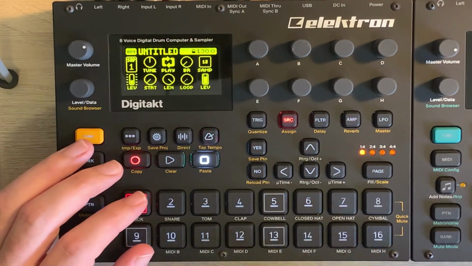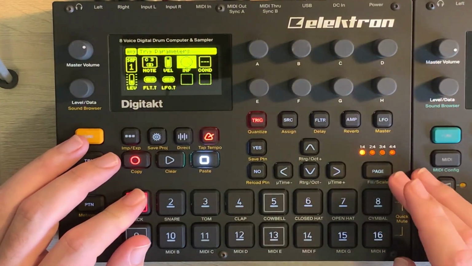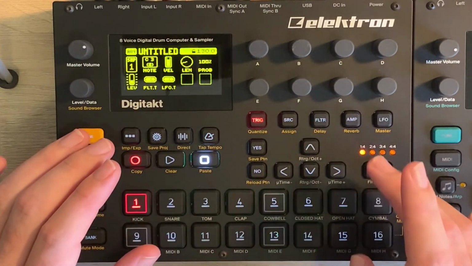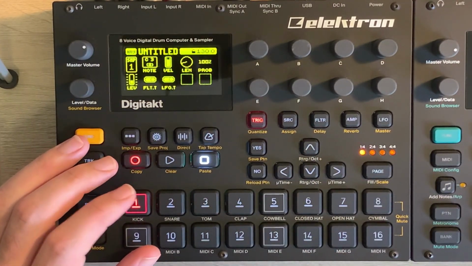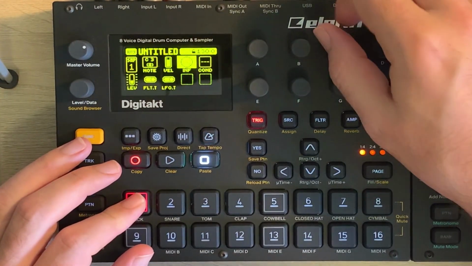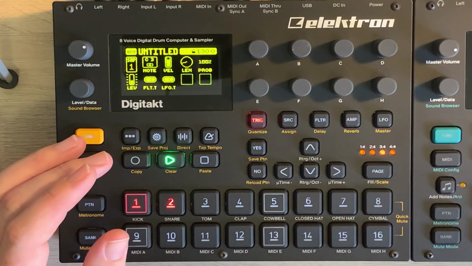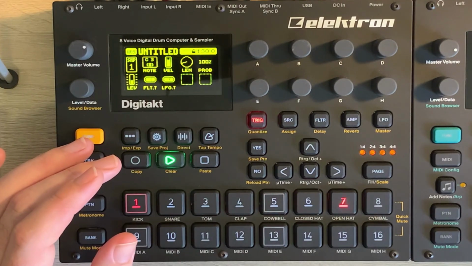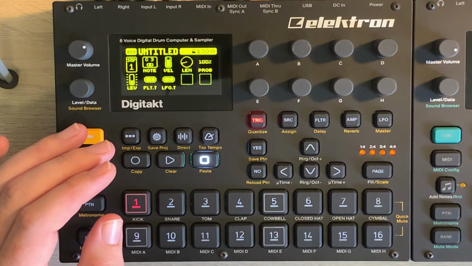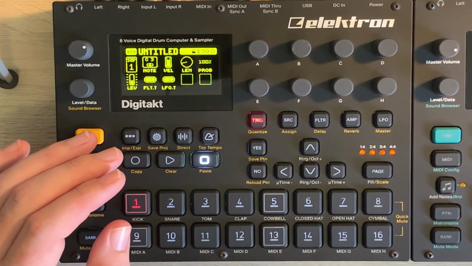So I'm doing something wrong here. Let's see. Trig, infinite length. I'll just get rid of it. Sometimes this machine baffles me. I don't know what I'm doing wrong, but I don't care. Let's just move on.